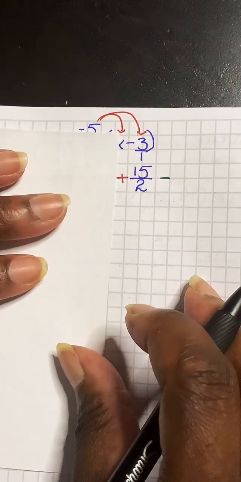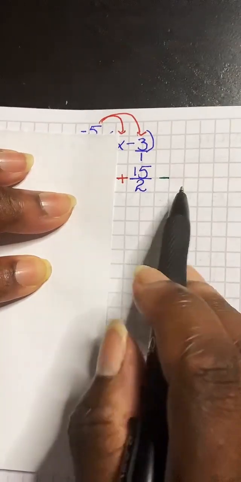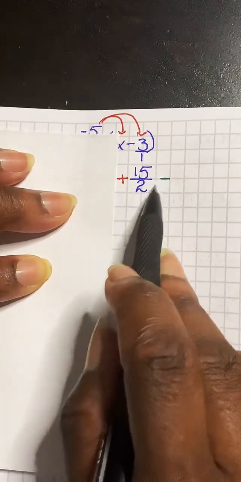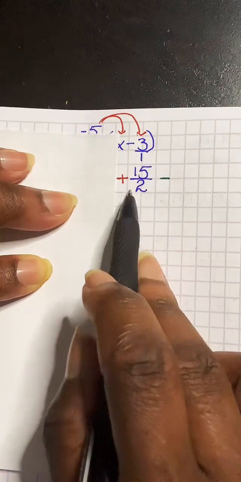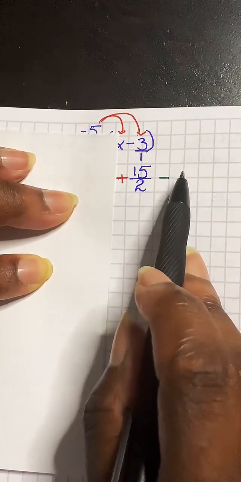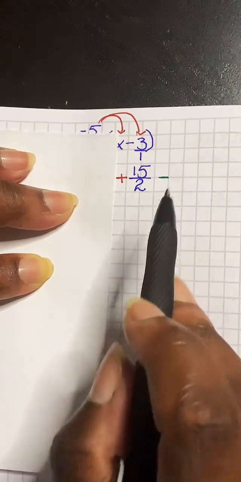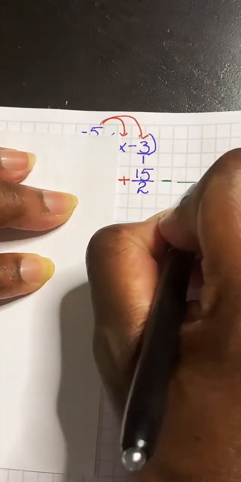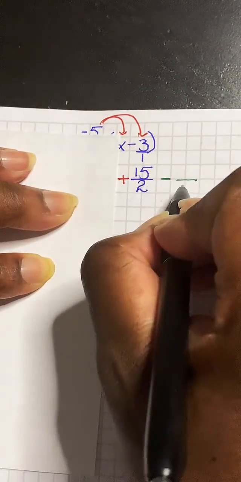If I cover all this stuff up, I know that 4 has to be combined with this 5/2. And I'm going to have to change that whole number of 4 into a fraction. But it has to have a common denominator.